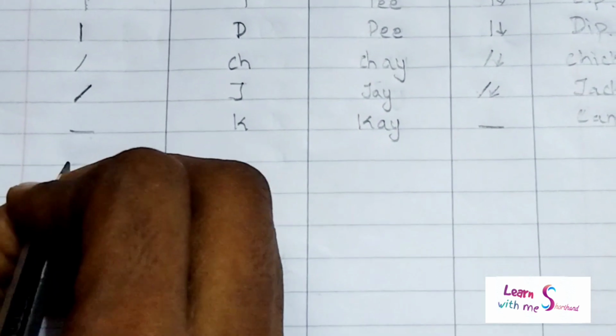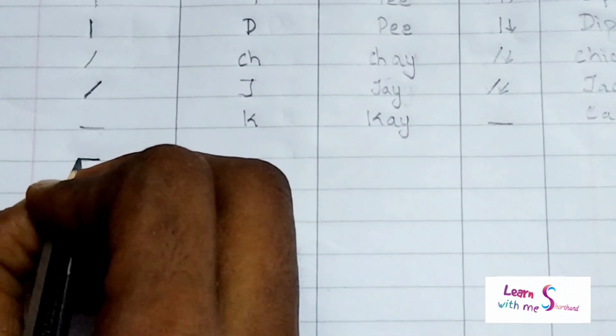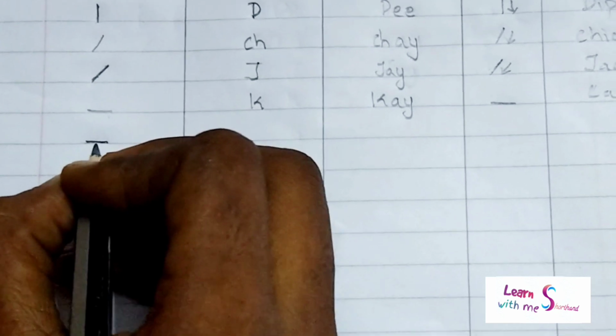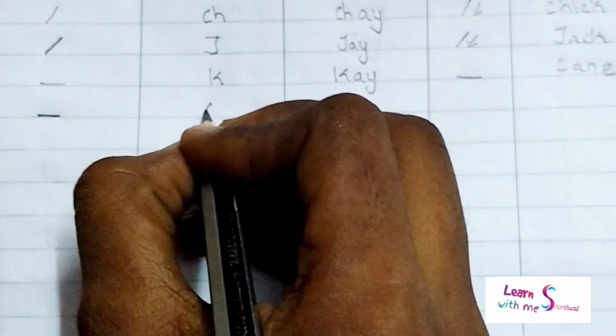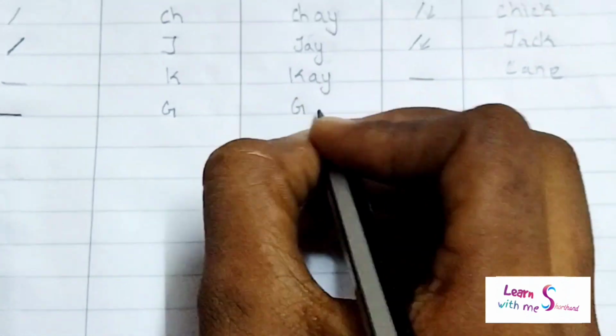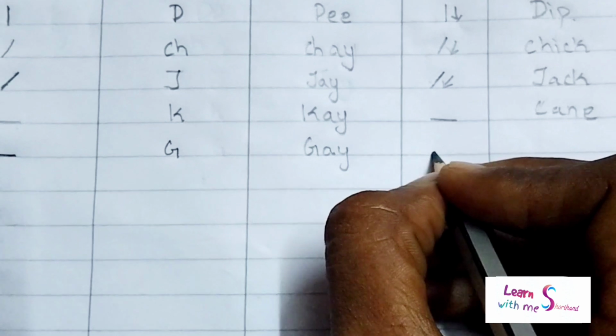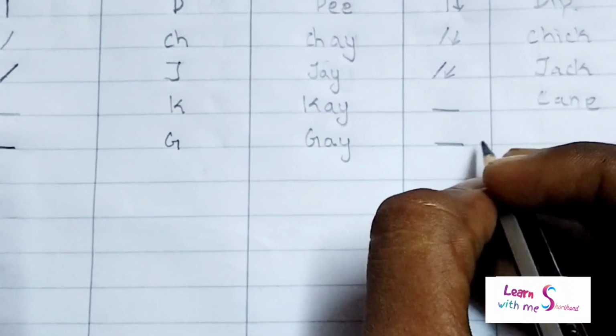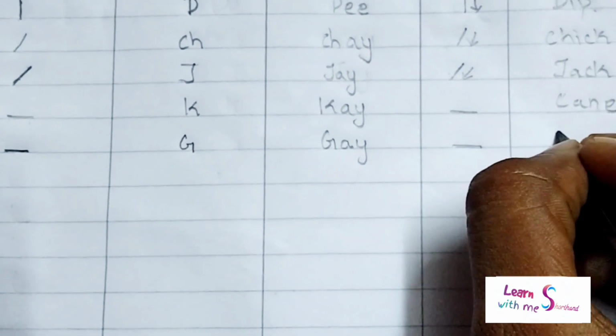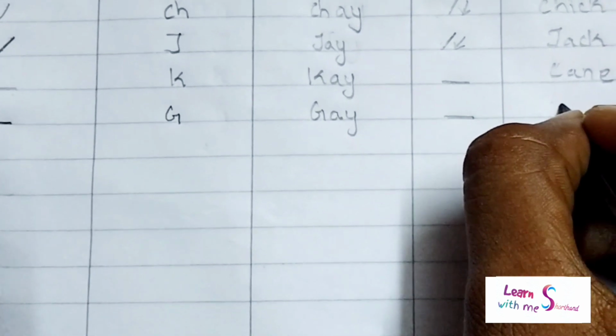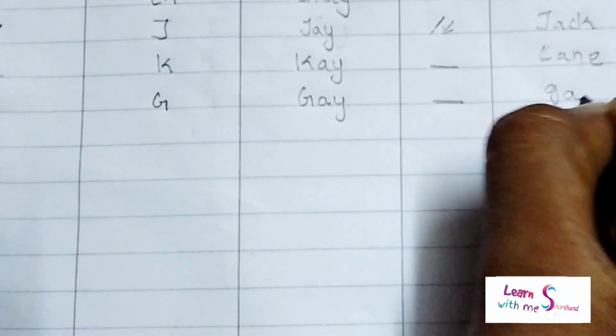Next stroke is gay. This is a darker stroke. The letter is G and the pronunciation is gay. Direction is a horizontal line. The example word for G is gain.